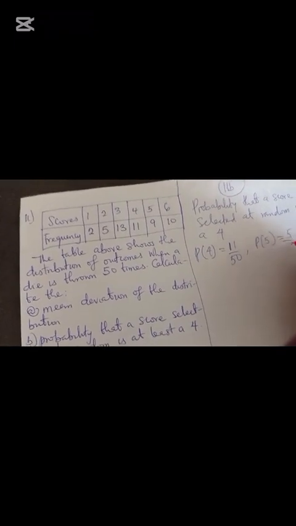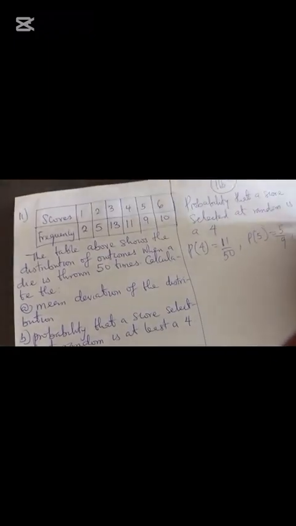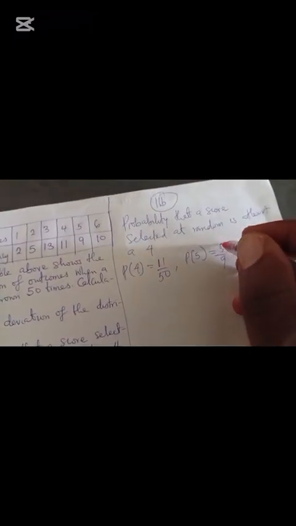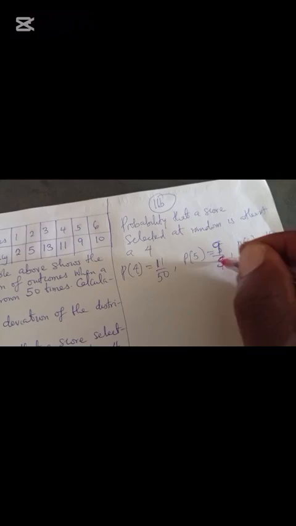Probability of getting 5. That is 9 over 50. And probability of getting 6 is what? Probability of getting 6 is 10 over 50. Sorry for that, there was an error here. The frequency for 5 is 9, so that is 9 over 50, and this one will be 10 over 50.